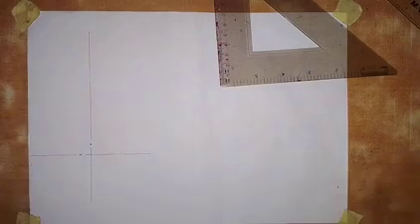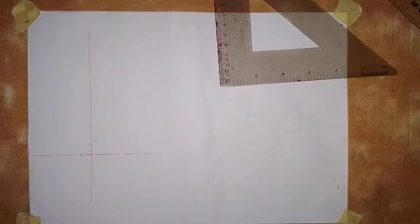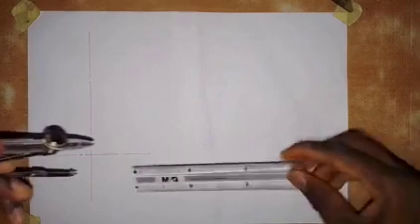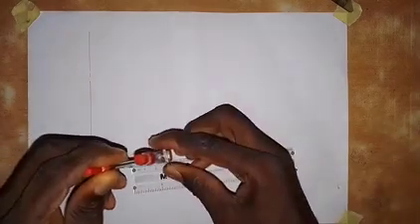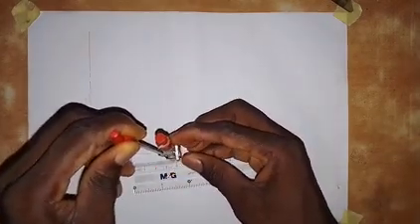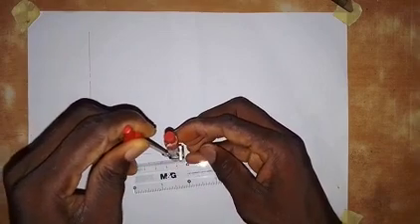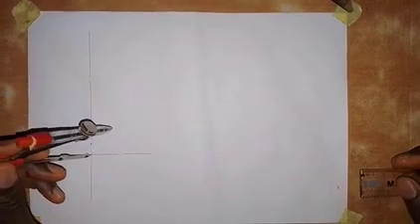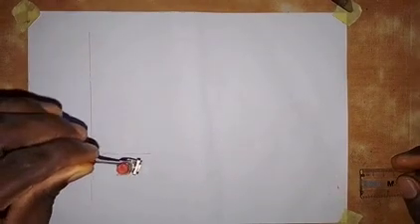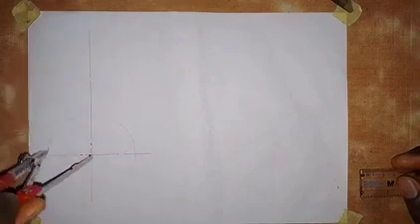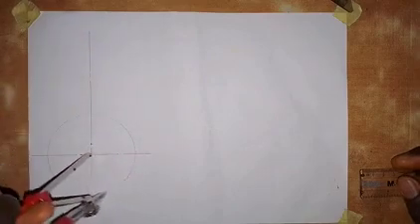Then we are going to take our compass and take a measurement of 40 millimeters. As I said, the diameter that I'm going to use is 80 millimeters, not 128 as given in the diagram. So I will take a measurement of 40 millimeters on my ruler with the compass. So this is 40 millimeters, so I'll put it at this point. Then I will draw a circle, but I'm going to make it faint, because of some things that we are going to have in this drawing.